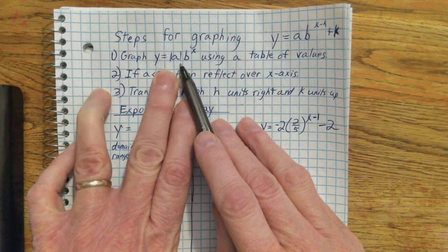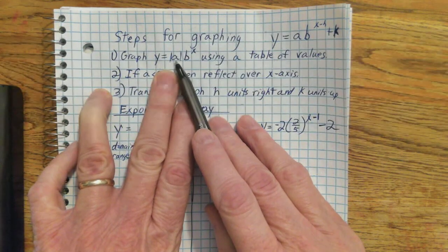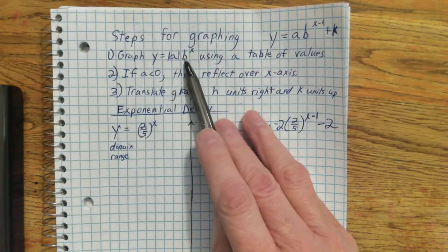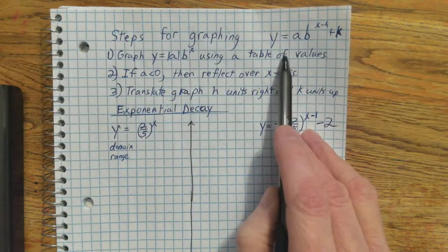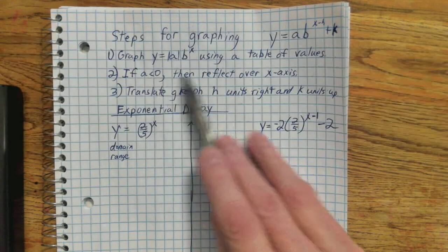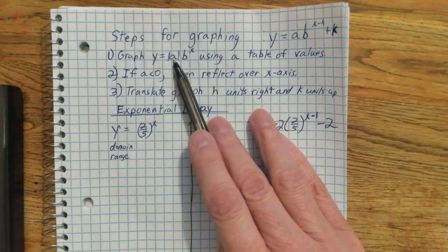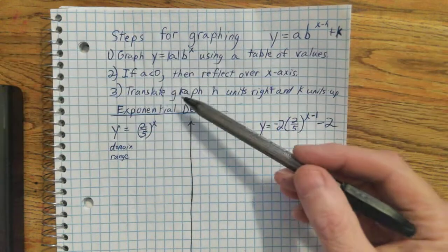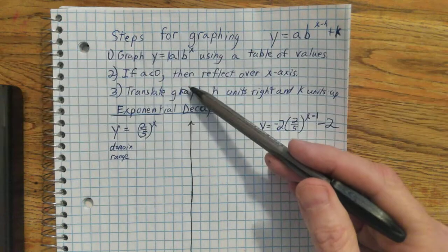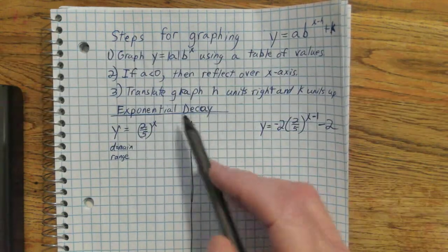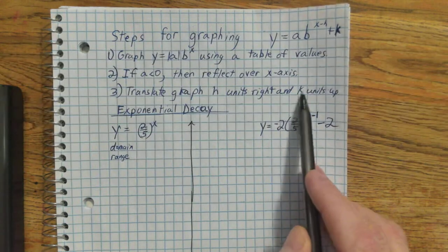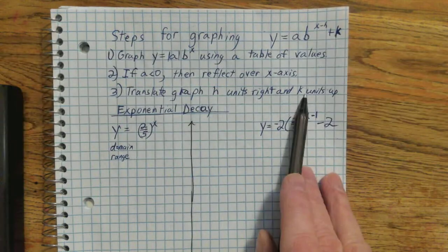I'm going to talk about sometimes a is negative, so I put an absolute value. If you graph it with a being positive times b to the power of x, with a table of values, if a is positive, you just leave it where it is. If it's negative, you're going to reflect those values over the x-axis. And then, after you reflect that, you translate the graph h units right and k units up. So do the translation after that.